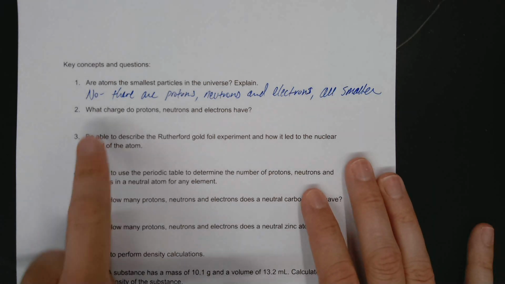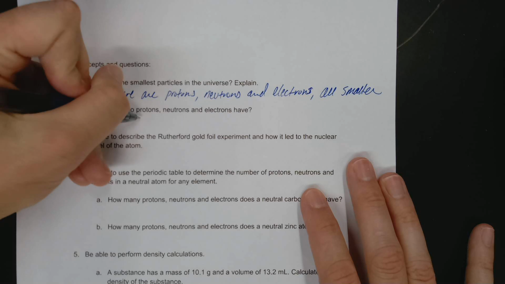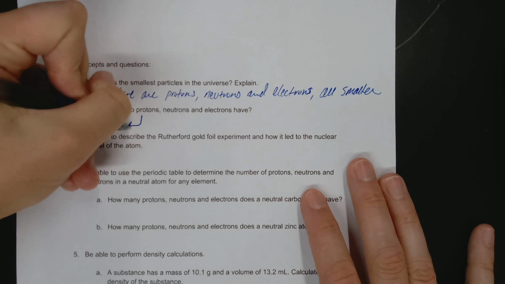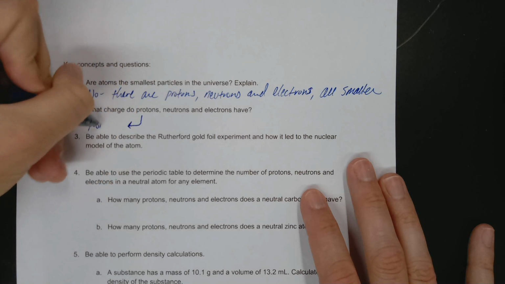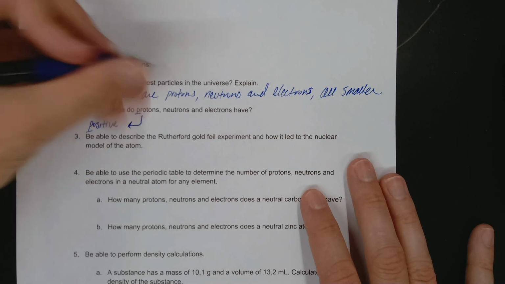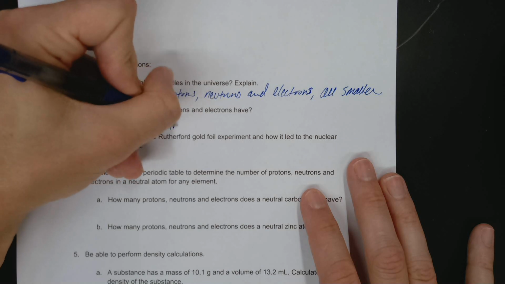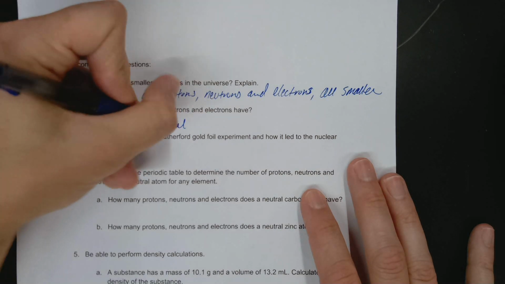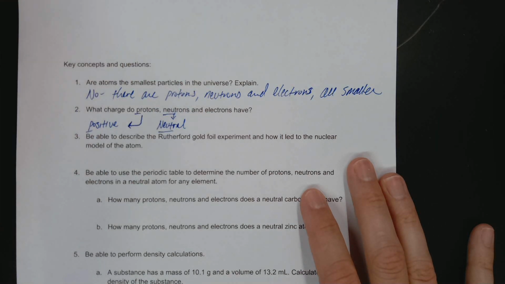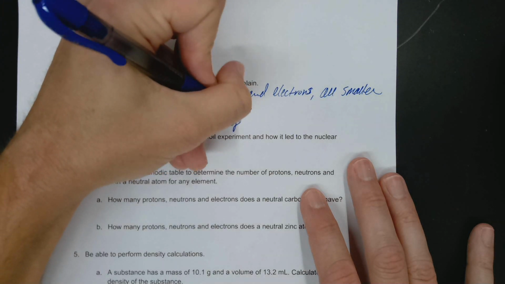Okay, what charge do protons, neutrons, and electrons have? We know protons are positive. P for proton, P for positive. Neutrons are neutral. You have that prefix. And electrons are negative.